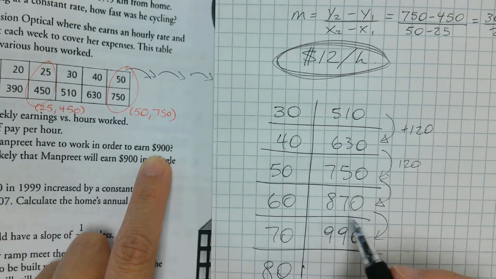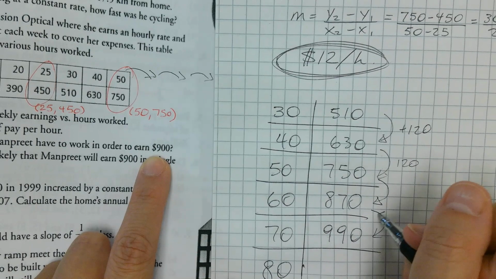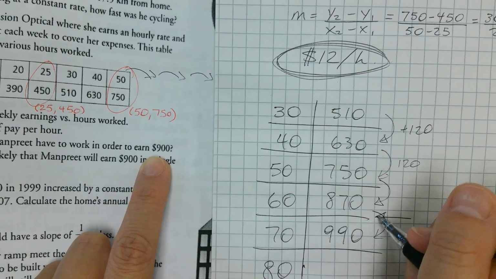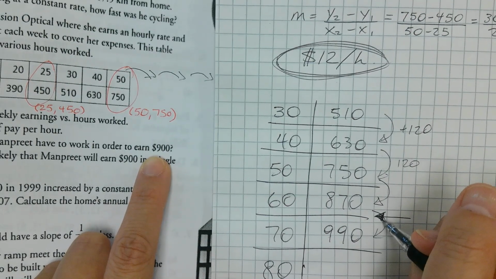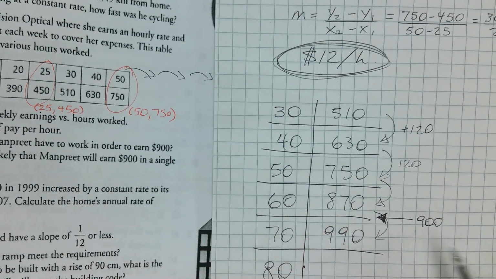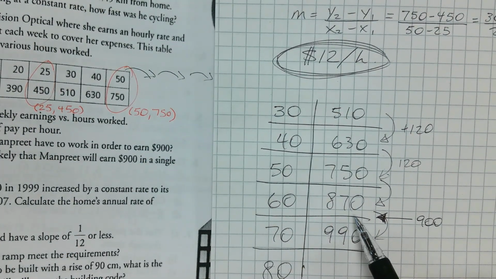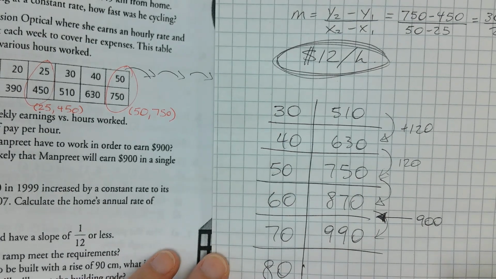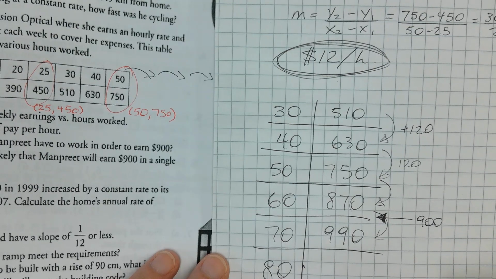So I would say to make 900, which is in between here, so around like 63 hours. Yeah, that's good enough. It's very close.